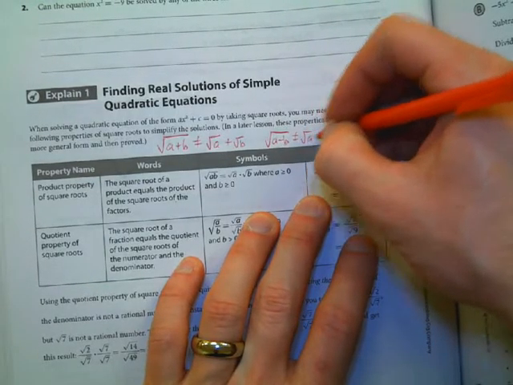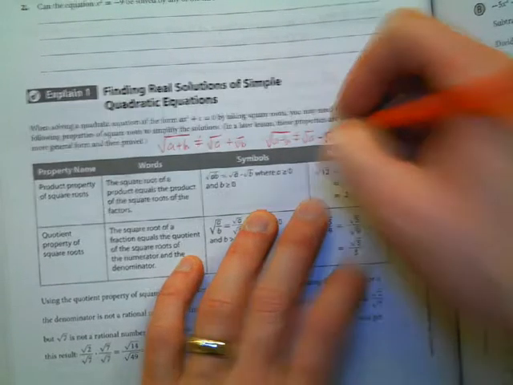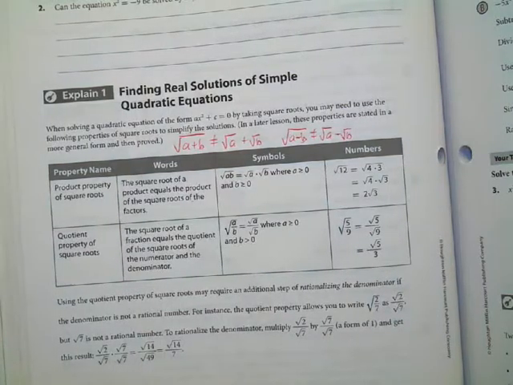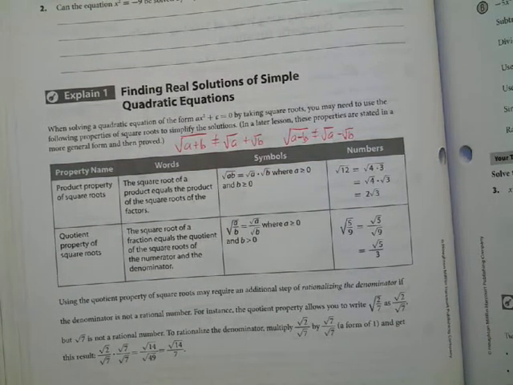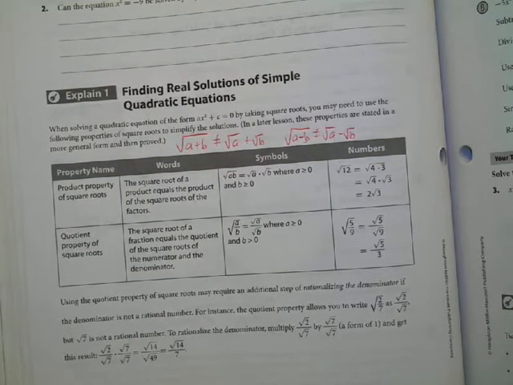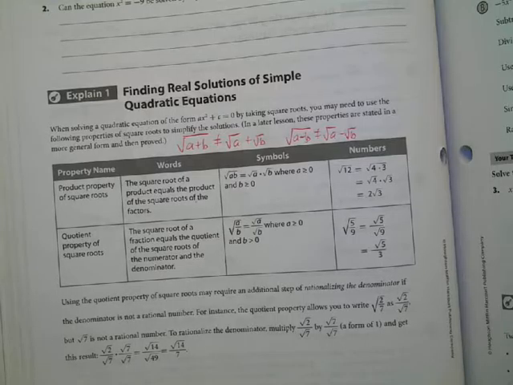Okay? You can't break up addition under a square root. You can't break up subtraction under a square root. You can break up multiplication. You can break up division. It will work, but it does not work with addition or subtraction. Okay?